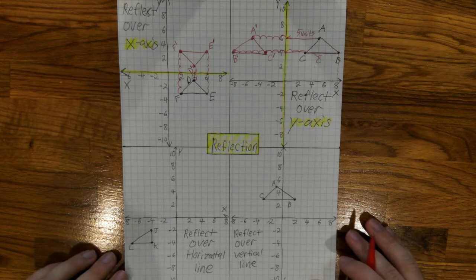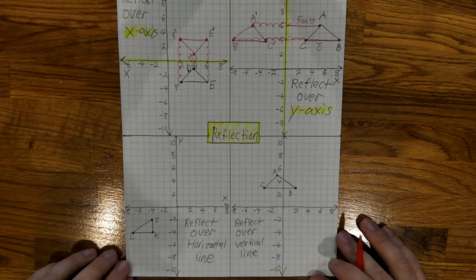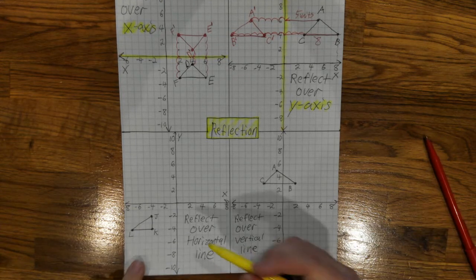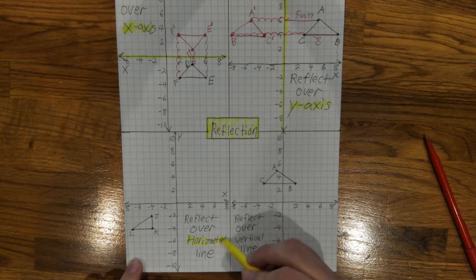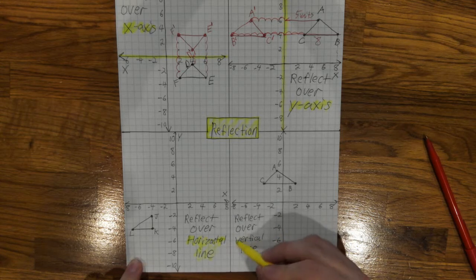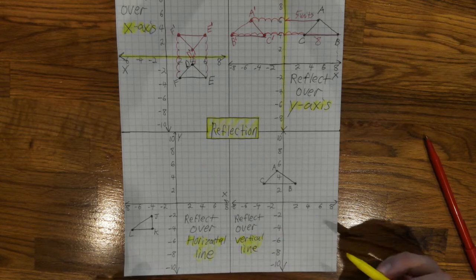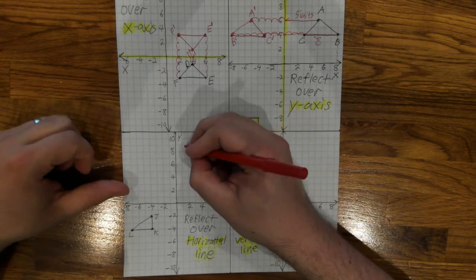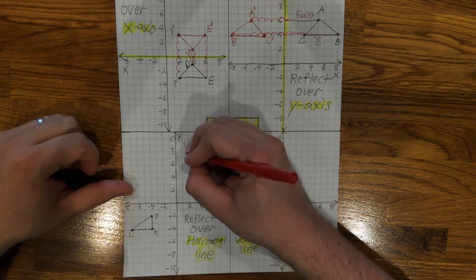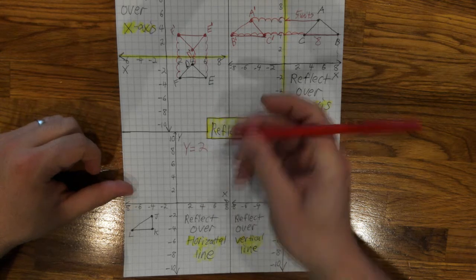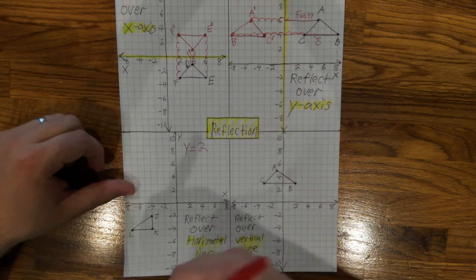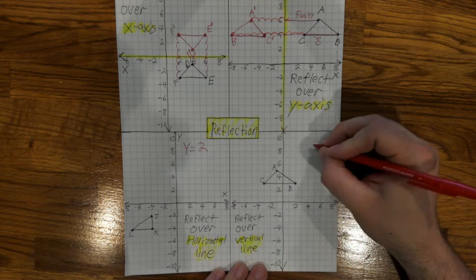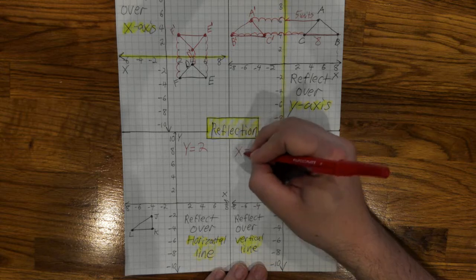All right. Now, let's take a look at these bottom two examples here. We have reflect over a horizontal line and reflect over a vertical line. Now, for the horizontal line, our line of reflection is going to be y equals 2. It's not going to be an axis like we did here. And for the vertical line, our line of reflection is going to be x equals 2.